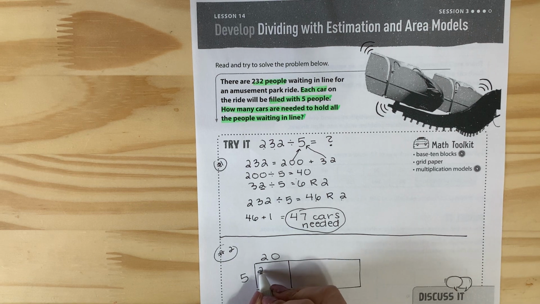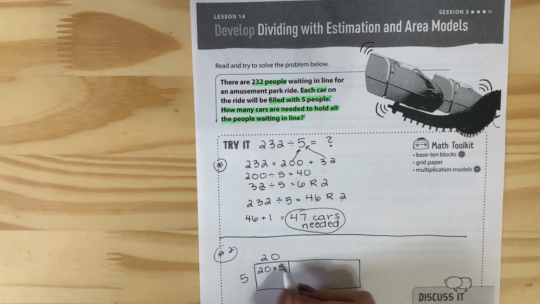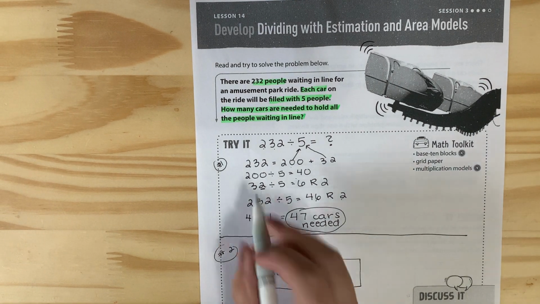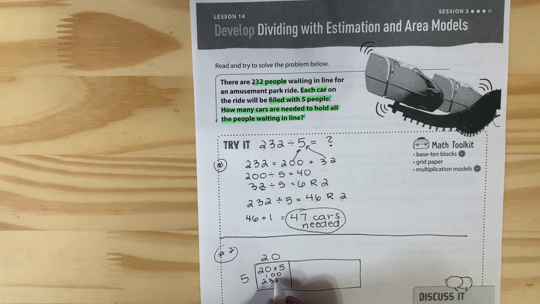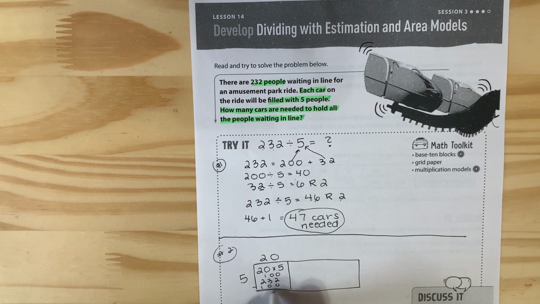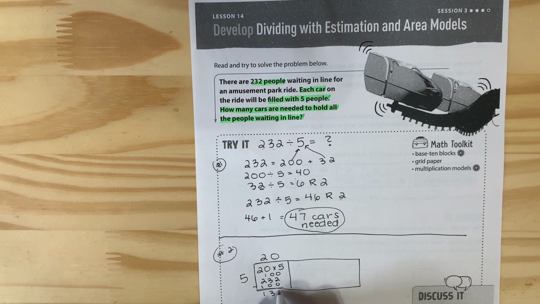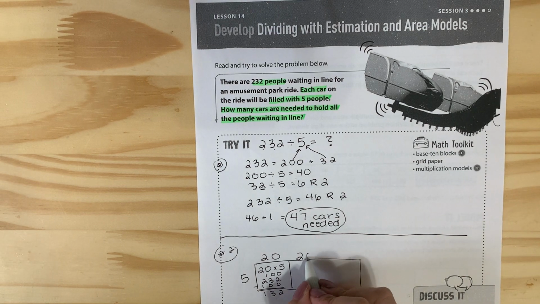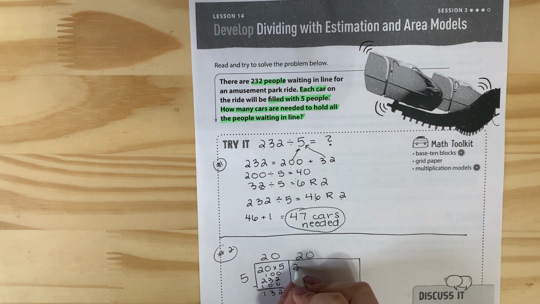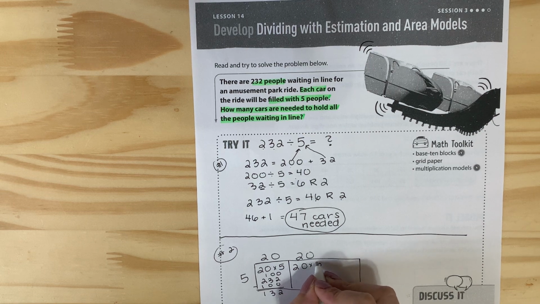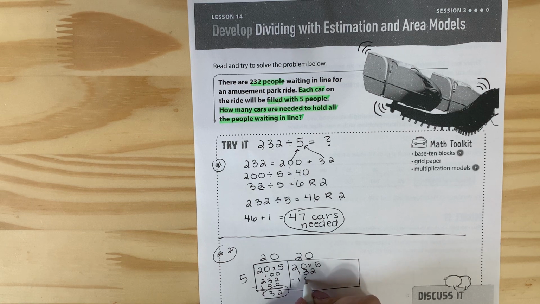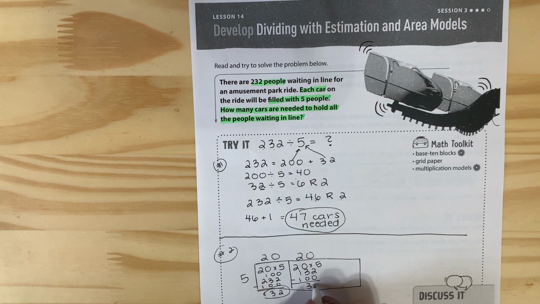And then we're going to do 20 times 5, which is 100. So we're going to do 232 minus 100, which gives us 132. Now, we could pull out another 100, meaning we can do another group of 20. So we can do 20 times 5 is equal to 100, but now we're going to do 132 minus 100. So that leaves us with 32.